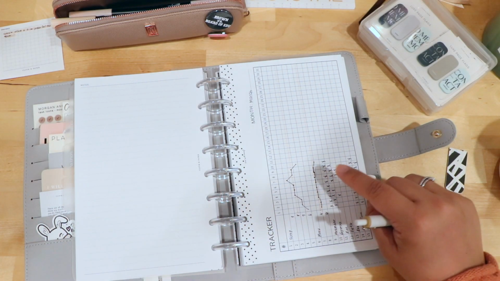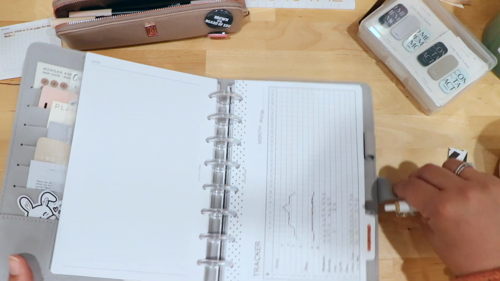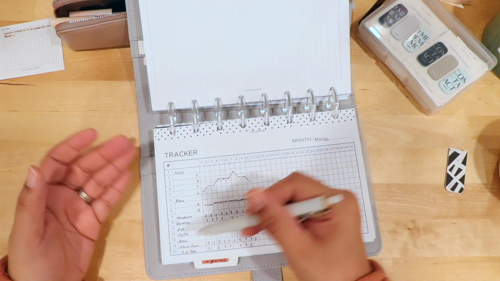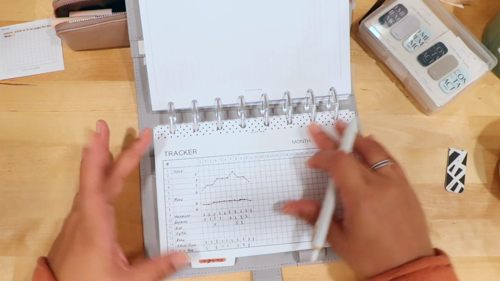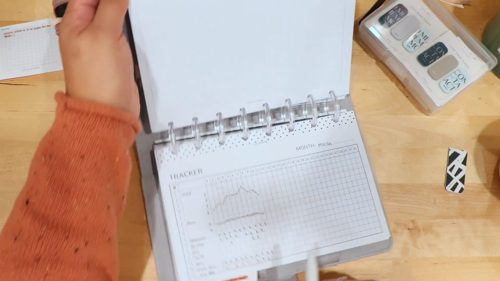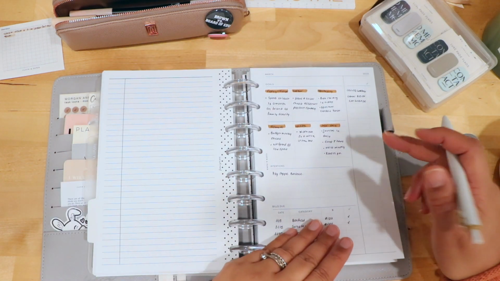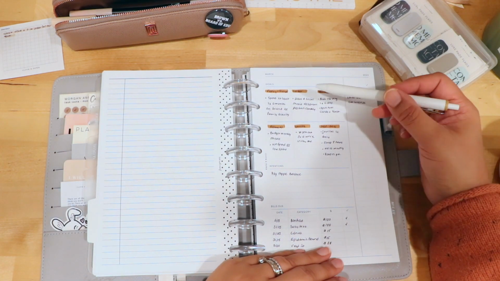Basically, you're going to want to track what you want to track every day. So if you are someone who loves utilizing a tracker and you're tracking sleep or mood or expenses or anything like that, this is where you would put this in. This is from Fancy Plans Co. And then what you do with a monthly is you don't have to get an insert that looks like this.